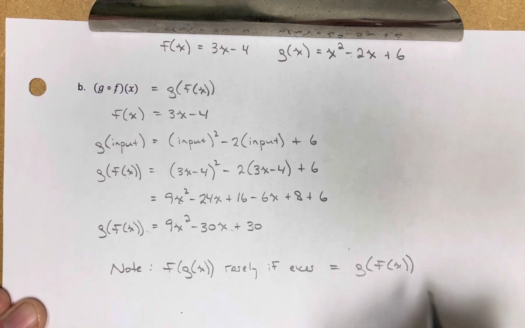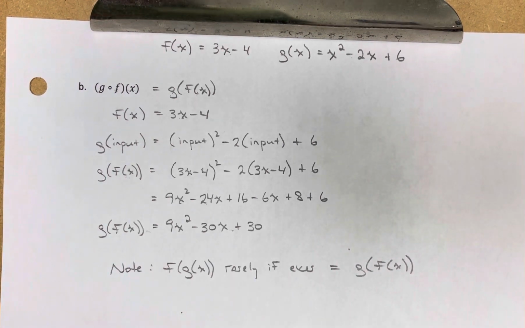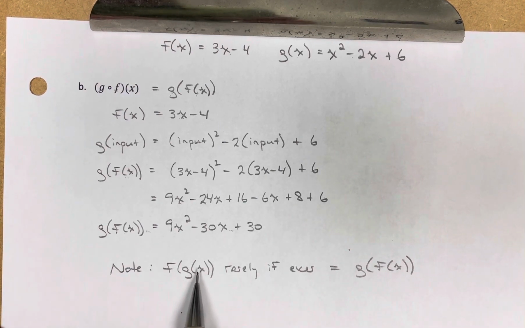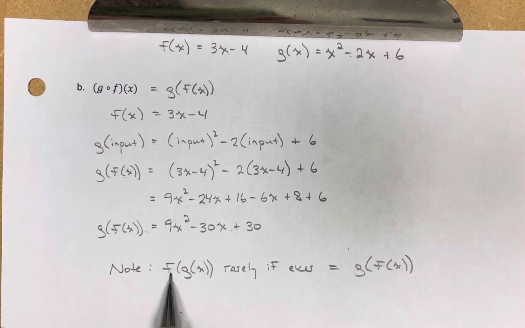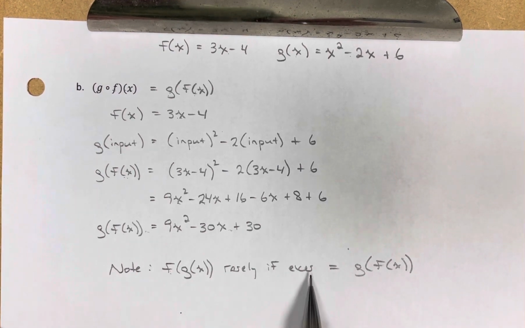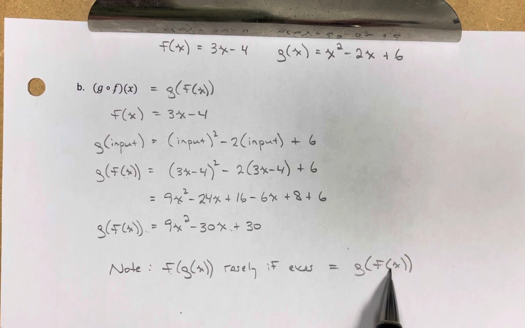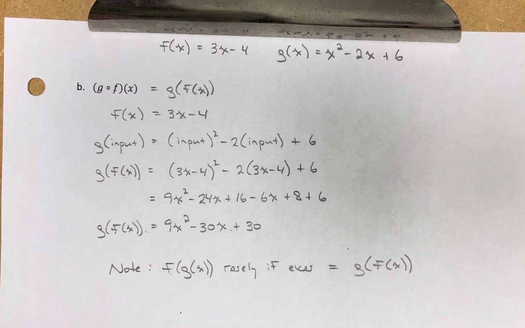They will be different. Okay, so don't just say, oh, just the same thing, right? Nope, not the same thing. Doing the g function first and the f function second, I can't think of an example, but there might be one. So I would say almost never equals doing the f function first and the g function second.